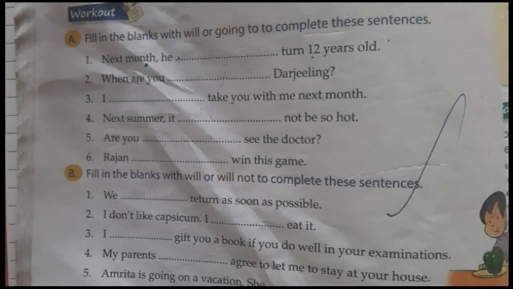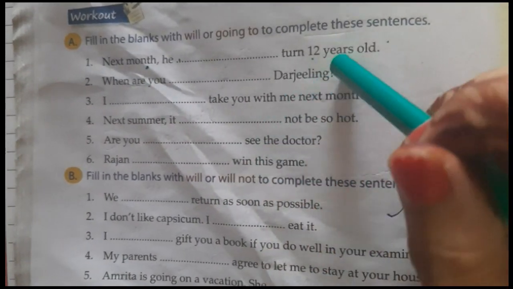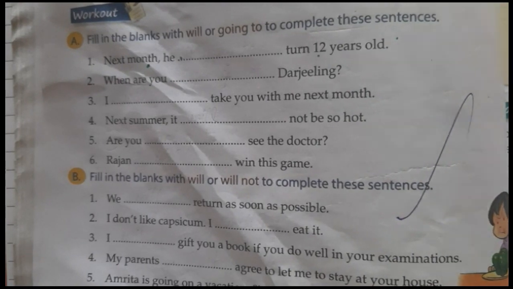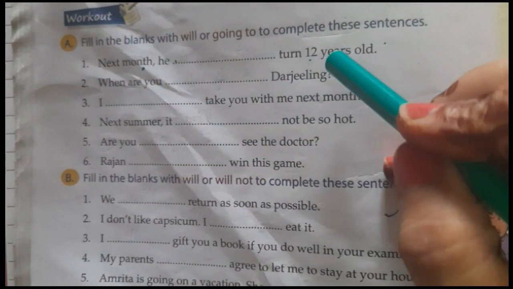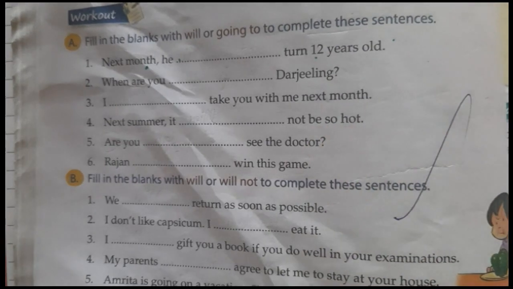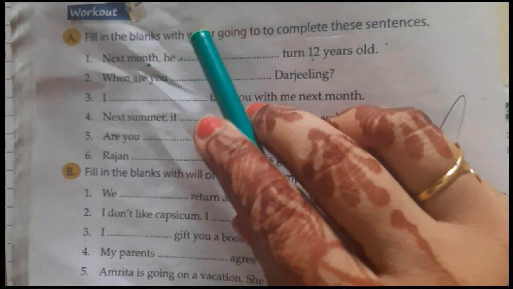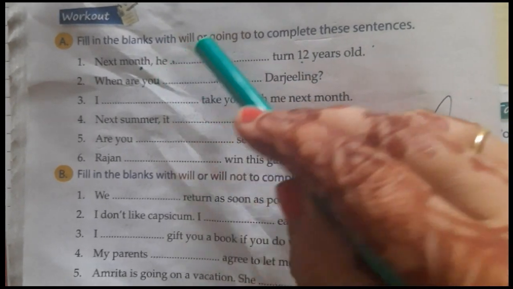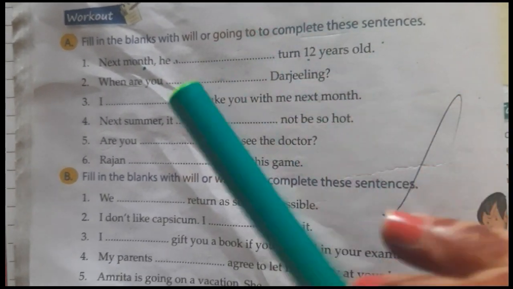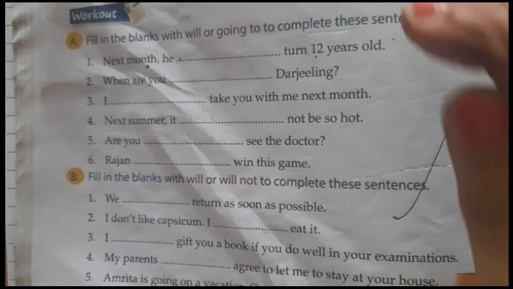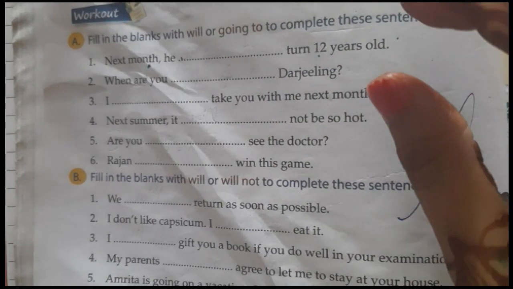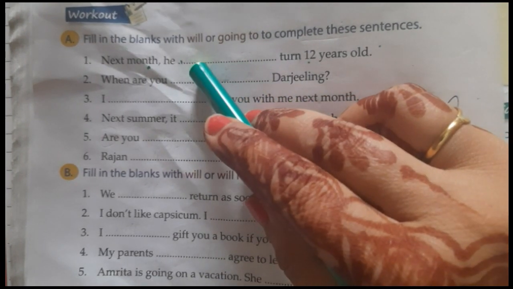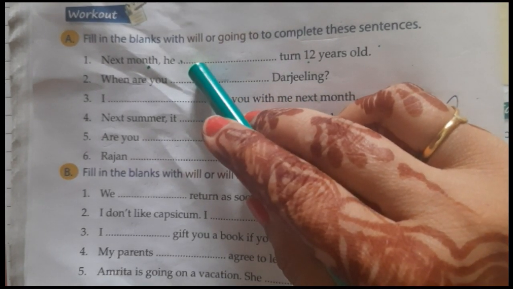Now see, here you can understand that this is something which is surely going to happen. Like, next month he dash turned 12 years old. This is some event which will definitely happen. So we can even use "he will turn 12 years old," or we can even say "he is going to turn 12 years old." Both the options are correct. You just need to know that if you are using the going to form, you should use the correct helping verb.